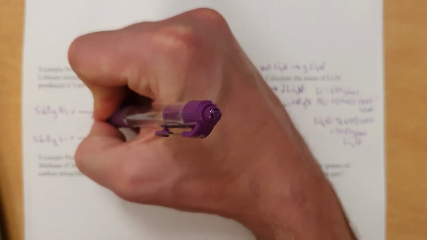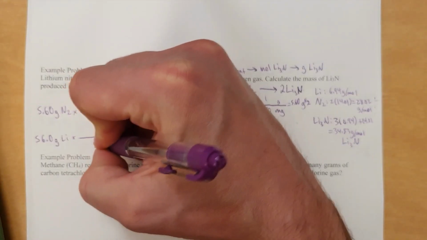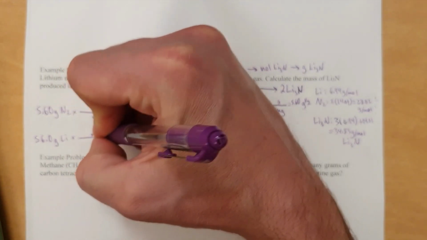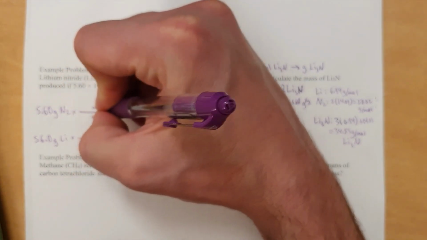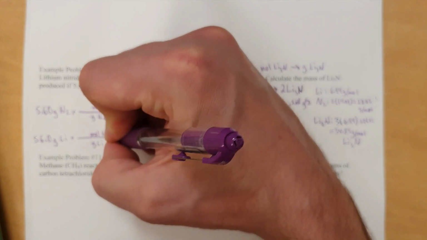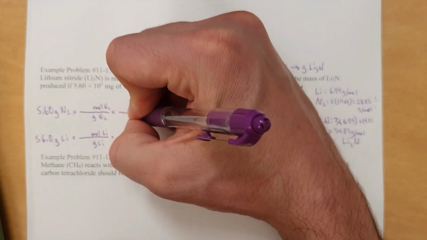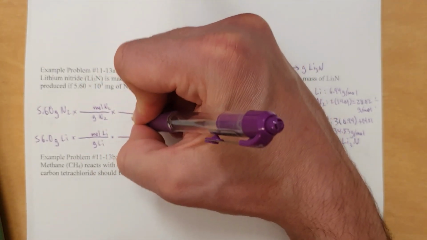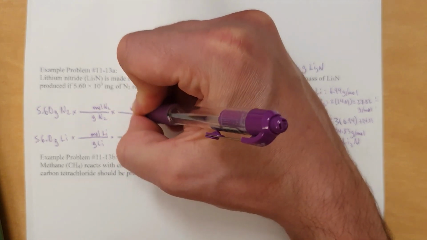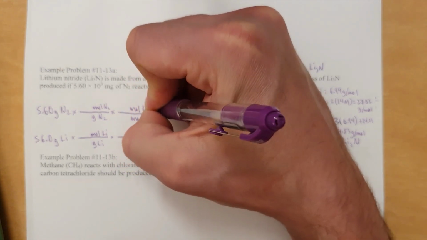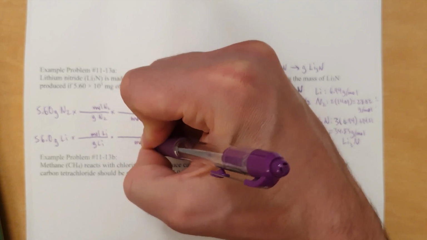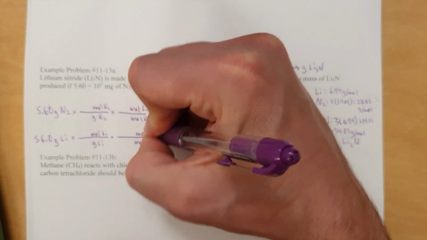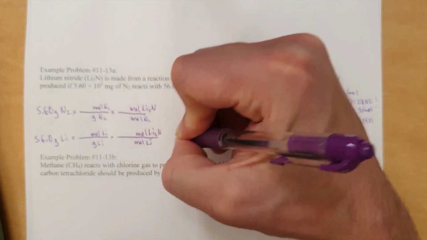So from grams of N2 or grams of lithium to moles of lithium or moles of N2. From moles of N2 to moles of Li3N, from moles of lithium to moles of Li3N.